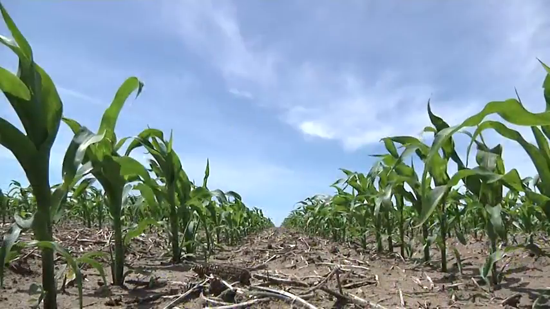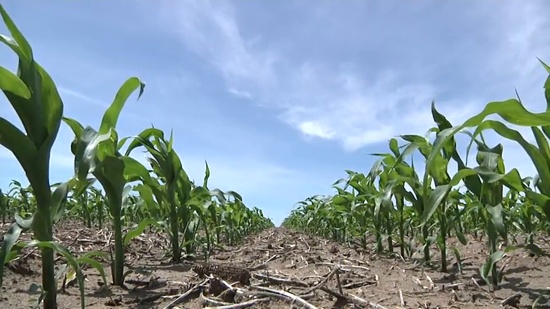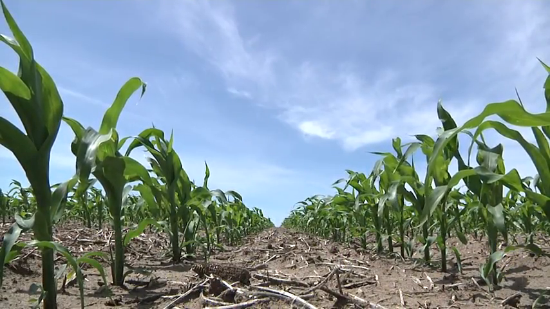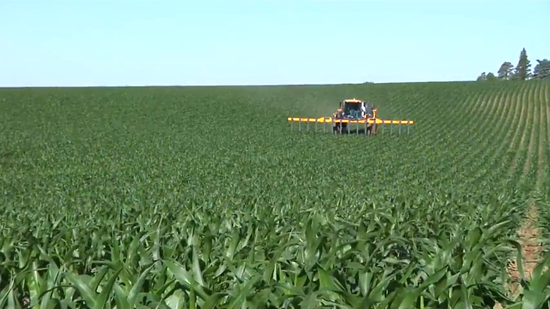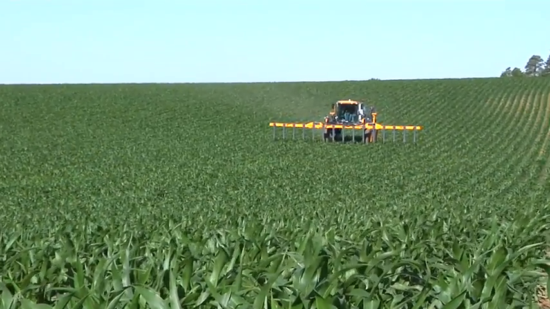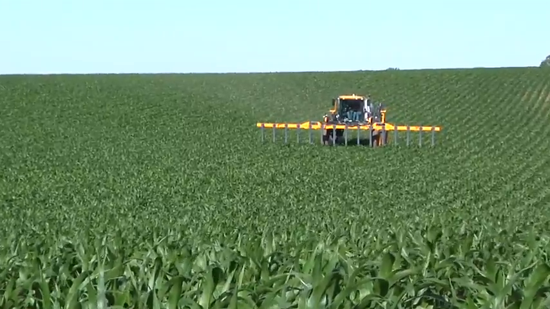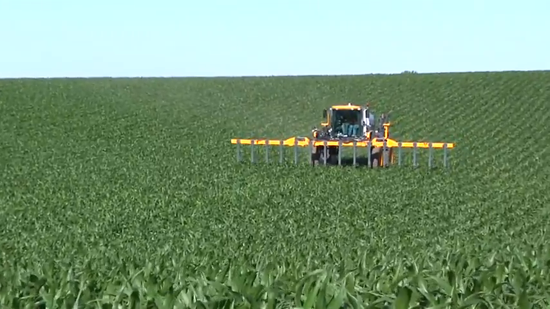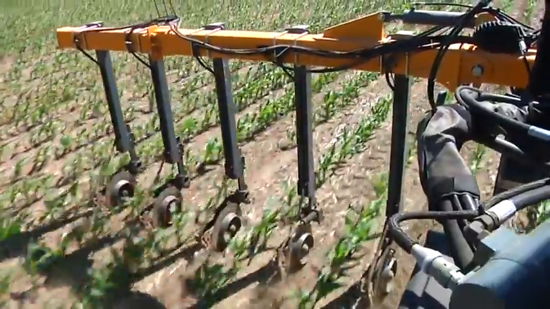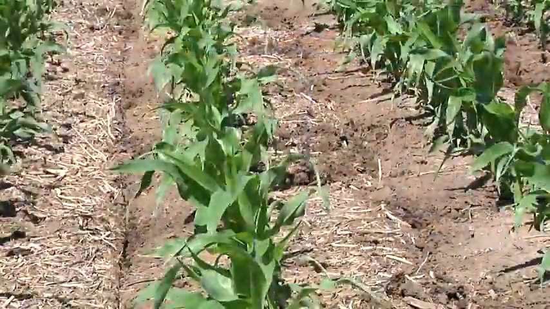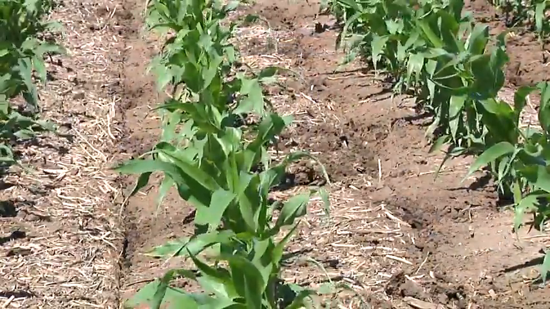Now, if we need more N, then the question is how to apply it. There are more methods of application than we have time to discuss, but here are some that we've tried recently. First, Coulter injection. We have a Hagie sprayer and utilize the nitrogen toolbar attachment to side dress. The benefit is to put the nitrogen in the ground as opposed to leaving it on top. The downside is potentially cutting some roots and that the nitrogen isn't right next to the row.